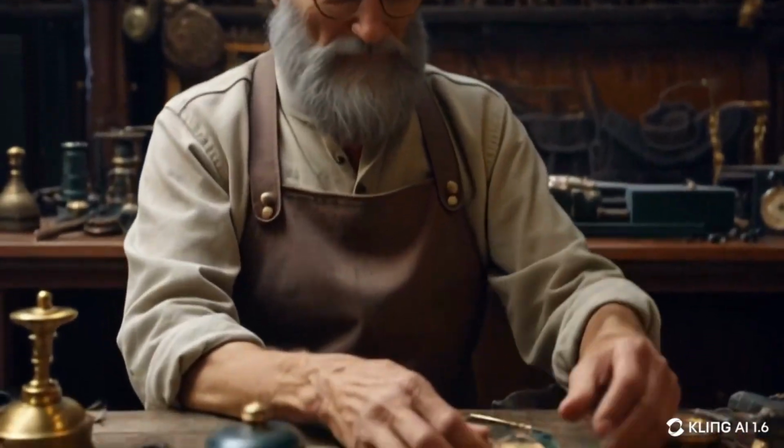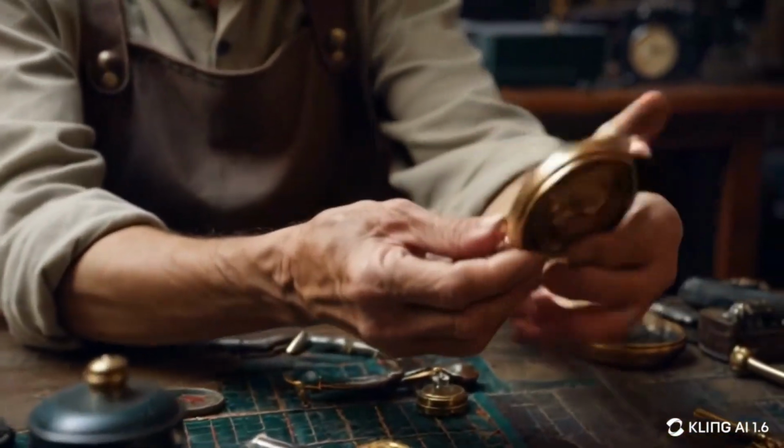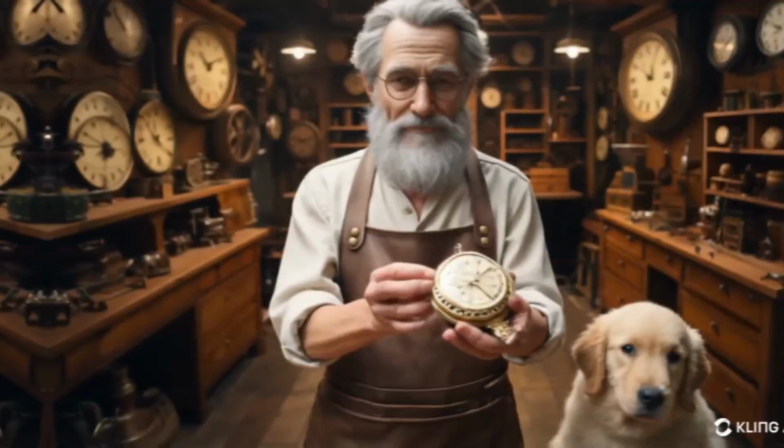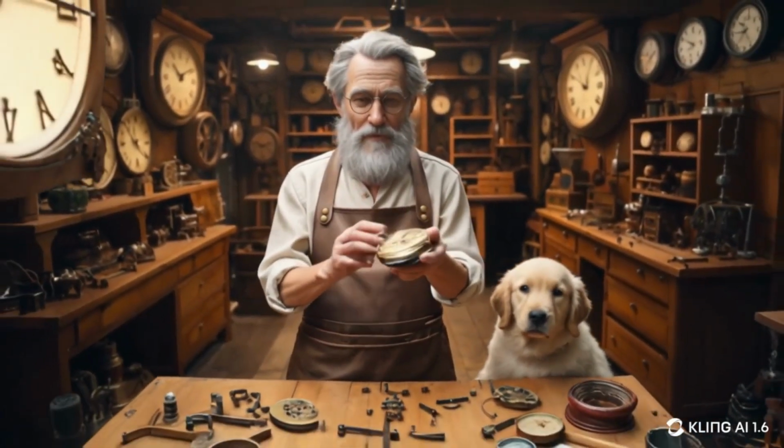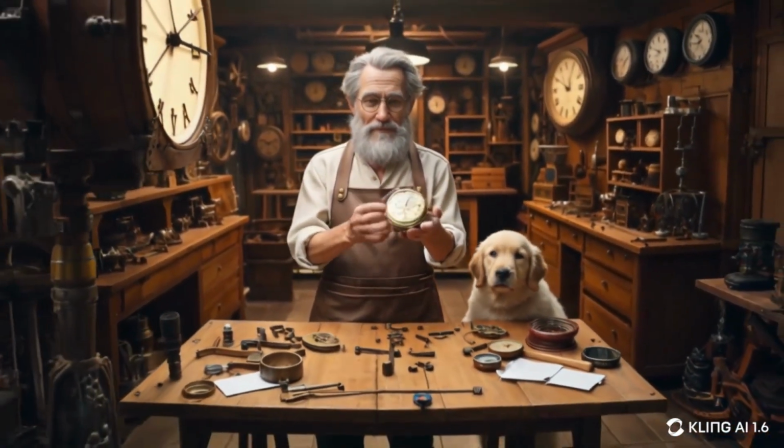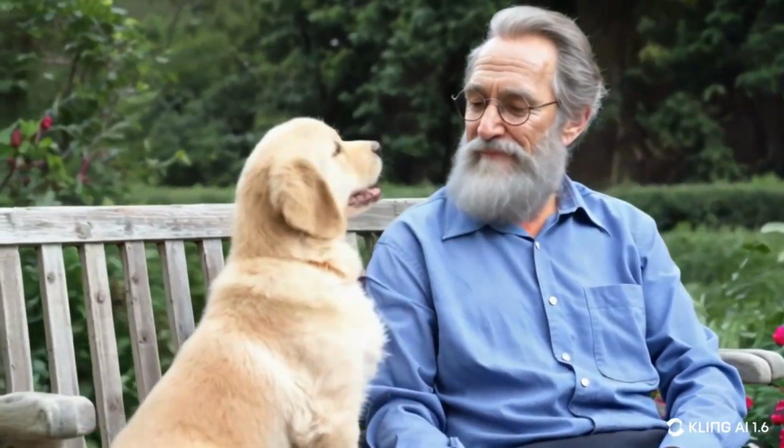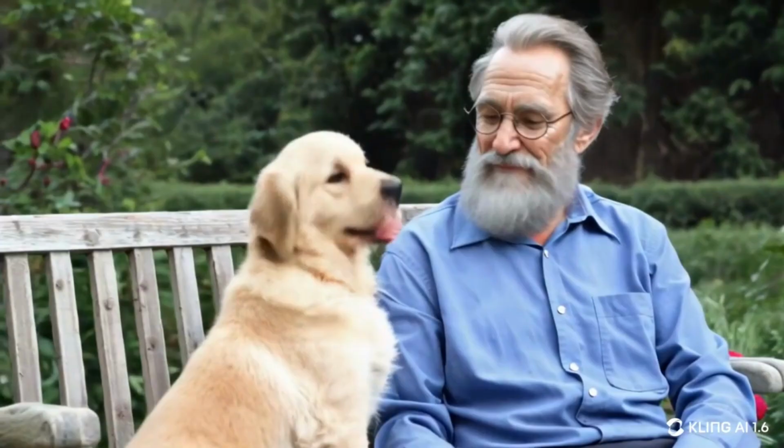So across all 3 scenes, by carefully adjusting the right elements, like the old man and dog, we ensured they stayed consistent in appearance and behavior. This is the power of Kling's Elements tool. It lets you build stories with characters that your viewers can recognize from scene to scene.